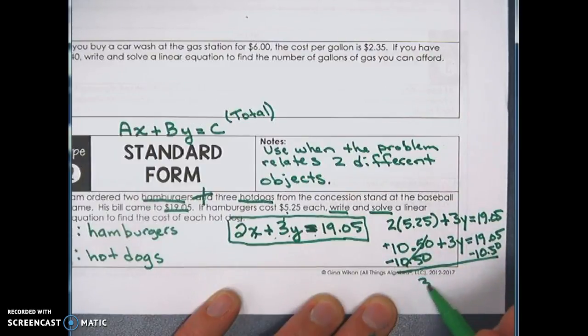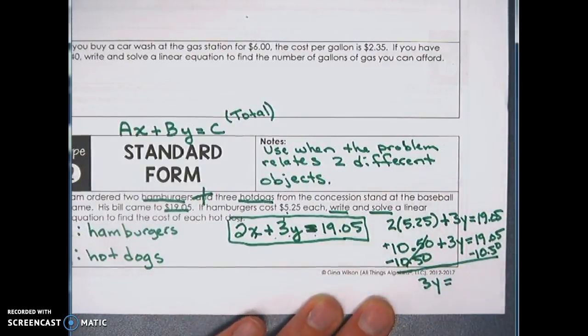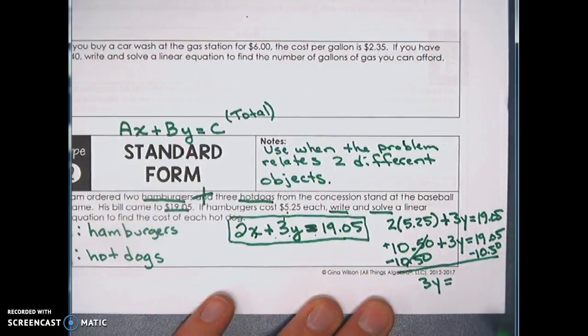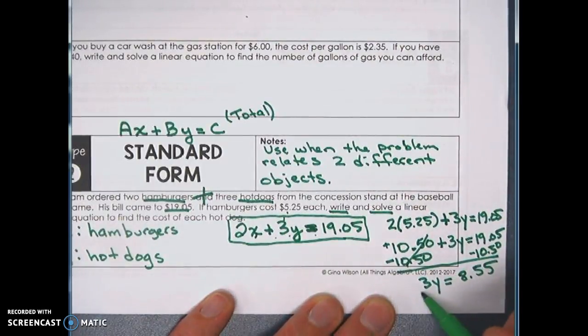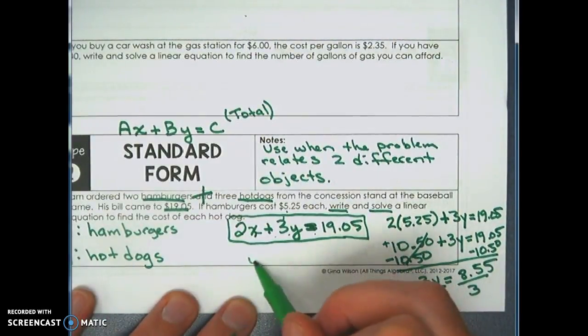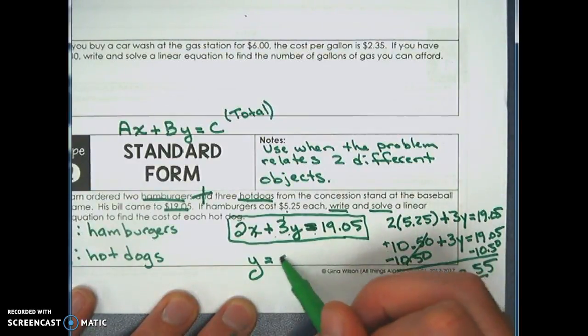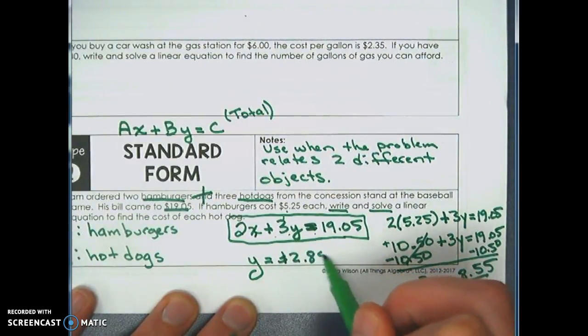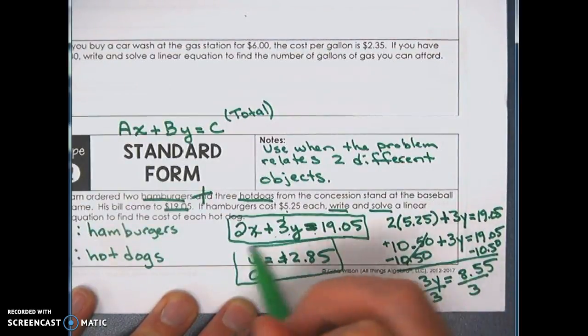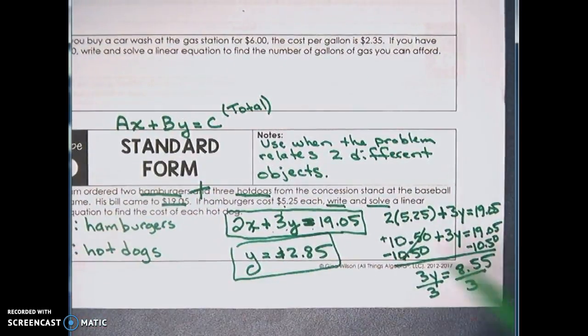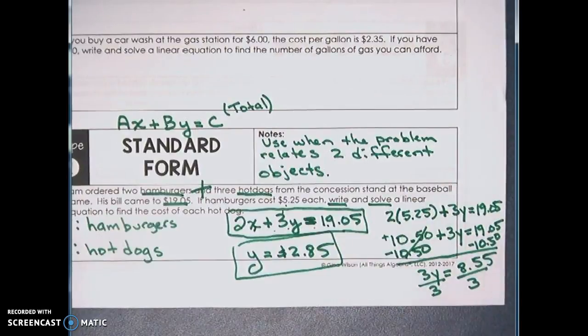That's going to cancel out. It gives me 3y equals $19.05 subtract $10.50. If I grabbed a calculator, I probably would need to do that. It would be $8.55. And then I just divide by the 3 to figure out the cost of the hot dog. If I take $8.55 and divide by 3, you get an answer of $2.85. So I know that each hot dog costs $2.85. So now I've written the equation and I've solved it.